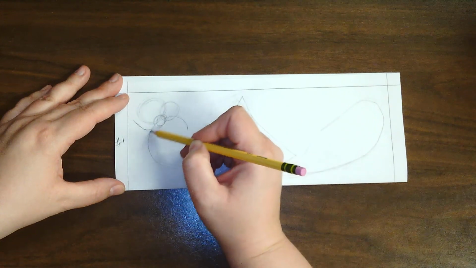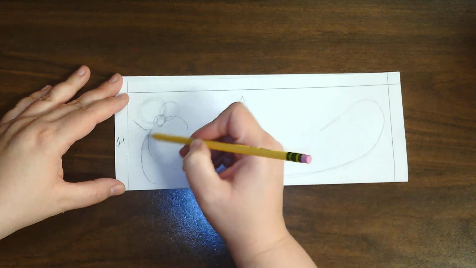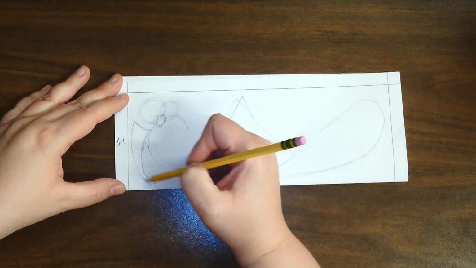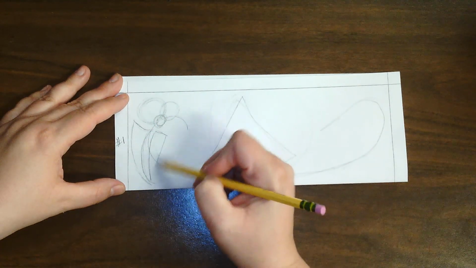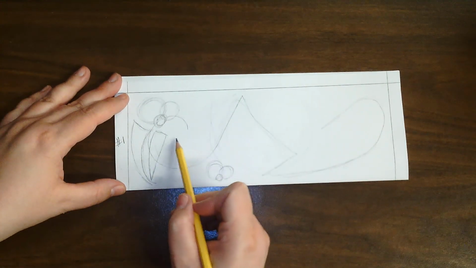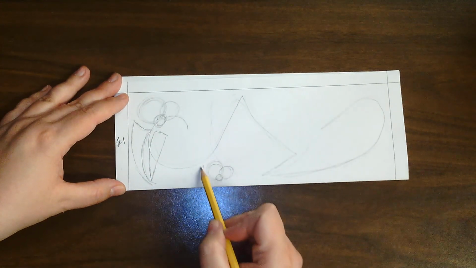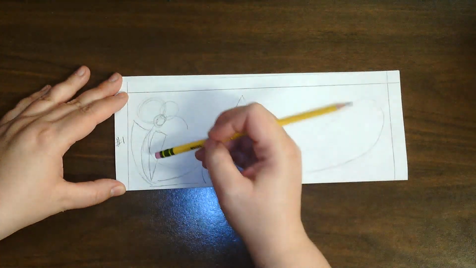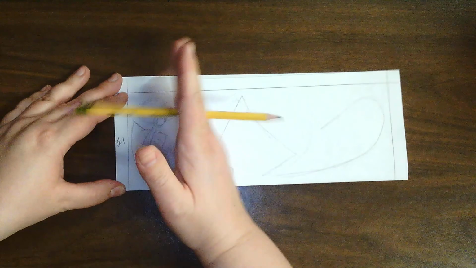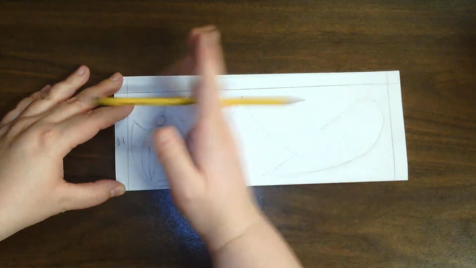So perhaps I want to do curved, kind of triangular sections of the piece of grapefruit. I'll erase that a little bit. I don't really need that line anymore.